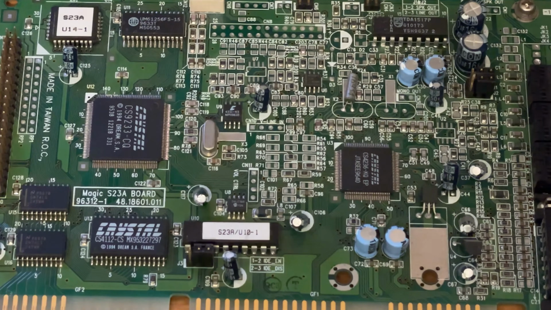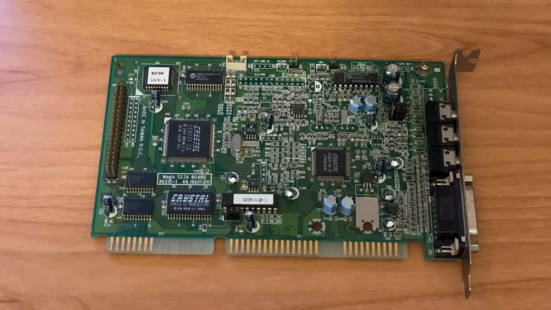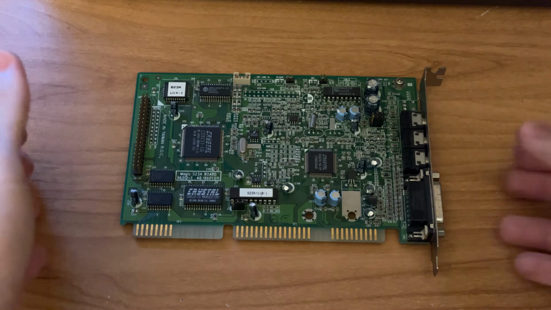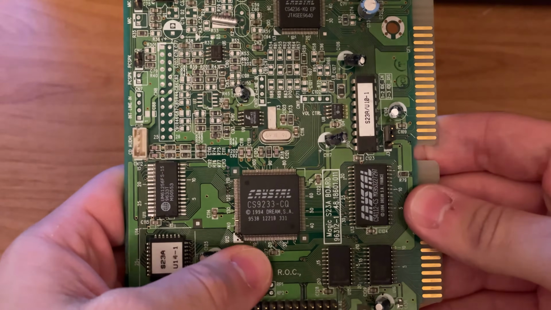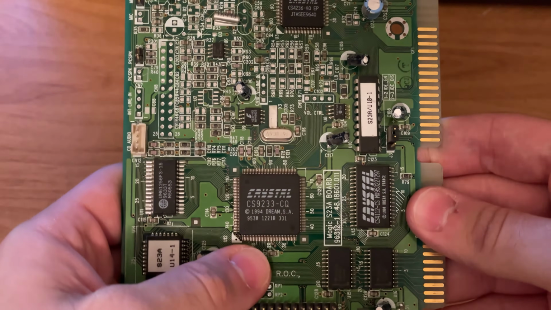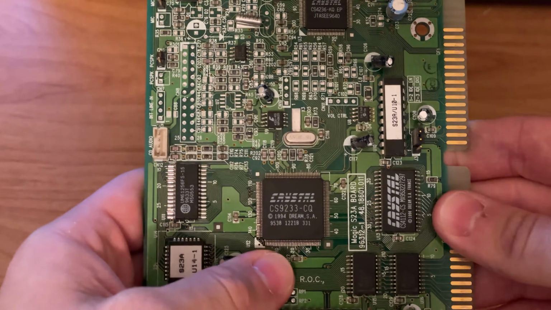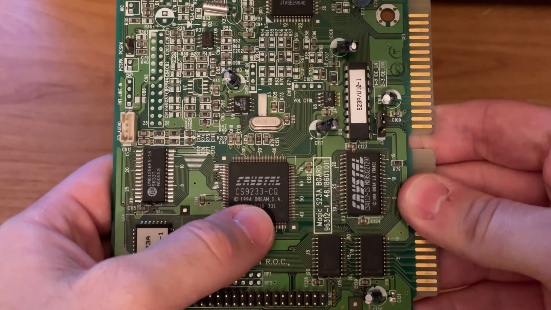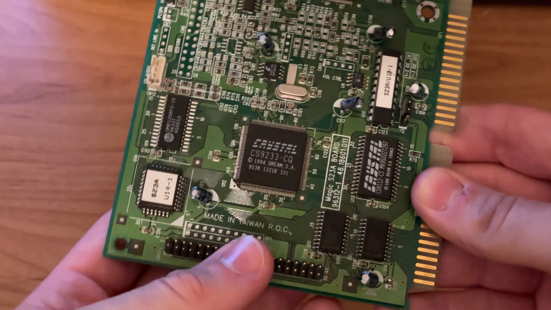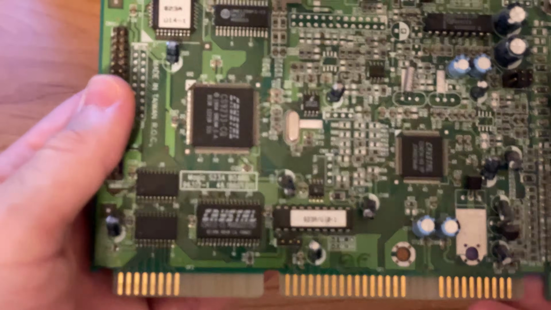So yeah, this card is kind of interesting because of that CS9233. So let's take a look at it. The CS9233 produced by Crystal is probably equivalent to the Dream SAM9233. The reason I say probably equivalent is because it's a licensed copy. I can't confirm whether or not there are any changes, but it seems that they seem pretty much the same.